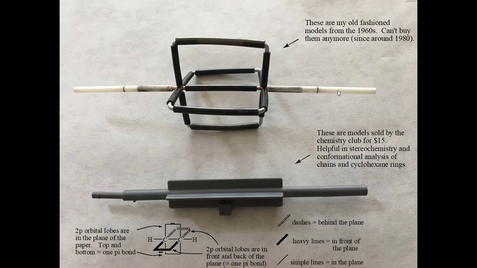Now I actually made a model using my old models from the 1960s. They don't make these anymore, but they kind of correspond to exactly what we just did. There's a sigma bond in the middle. Here's the CH over here. Here's the CH over here. You'll see it's all in a straight line.